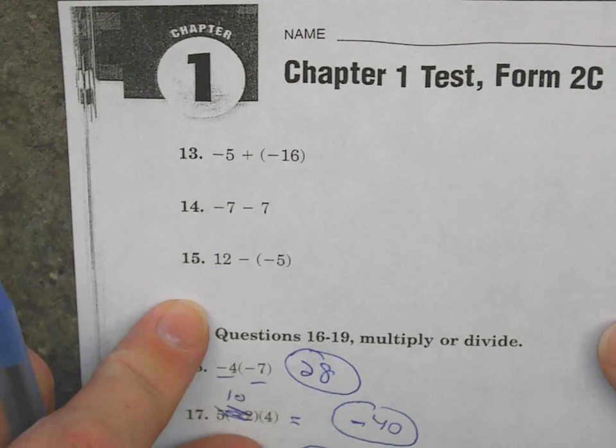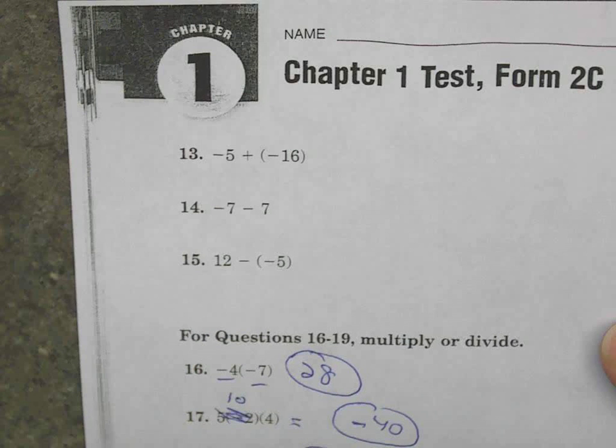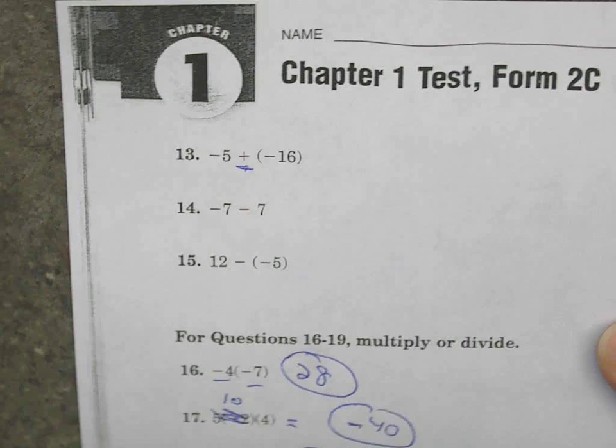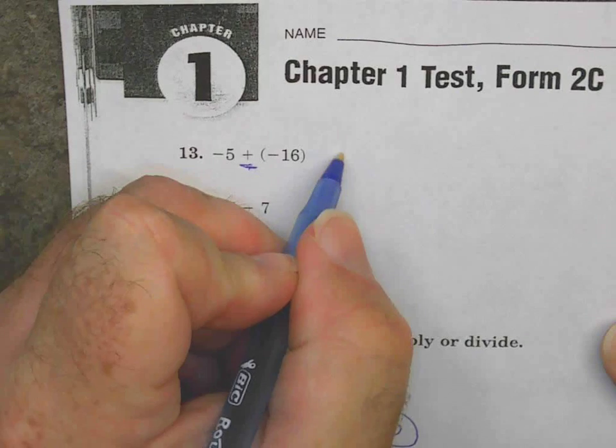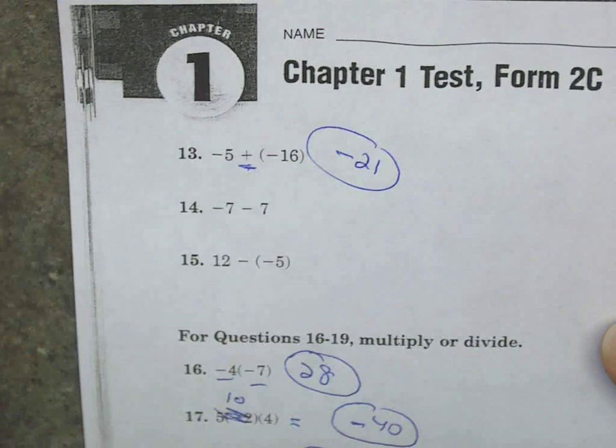Number 13. Negative 5, negative 16. Who wants to raise their hand and tell me what do I get when I have negative 5, negative 16? What's negative 5 and negative 16 added? Yeah. Negative 21.